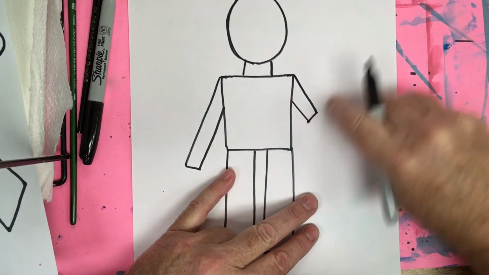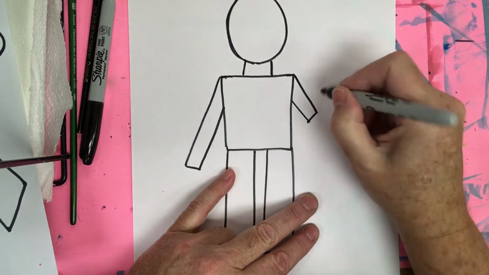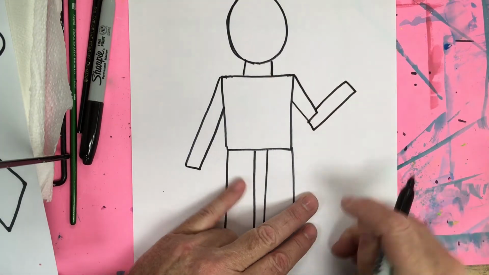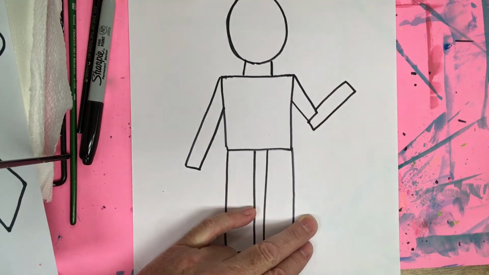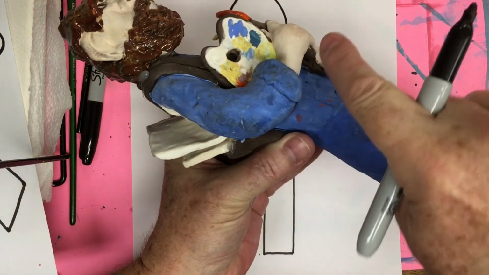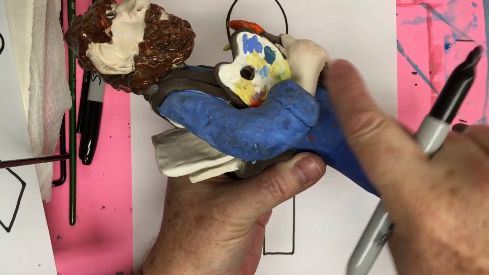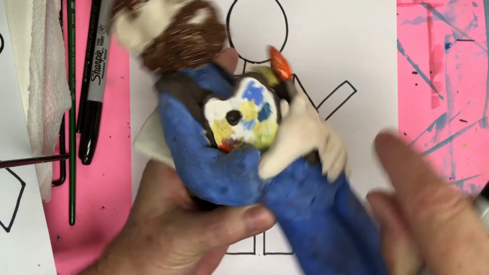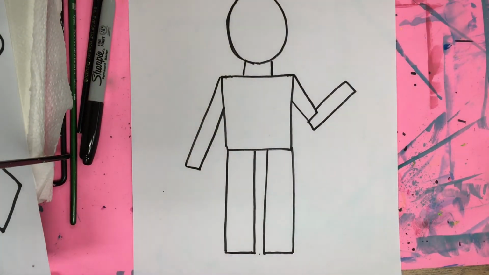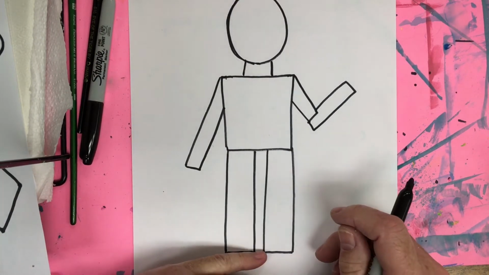Now if we have a bent arm, like Vincent's, we come a rectangle down that's shorter. And we can have it up high like he's waving. And then we do another rectangle higher up. I have a bent arm. See, Vincent's arm is bent. He's holding his paint palette and a paintbrush. So we could add details later.